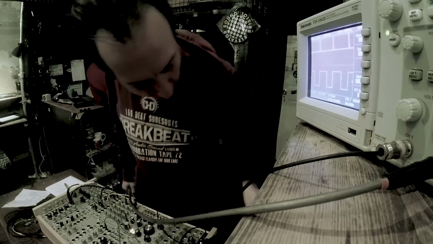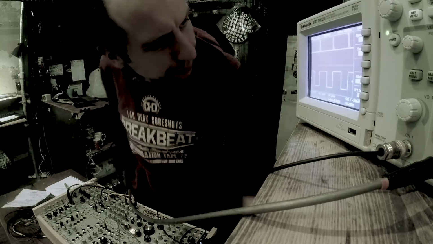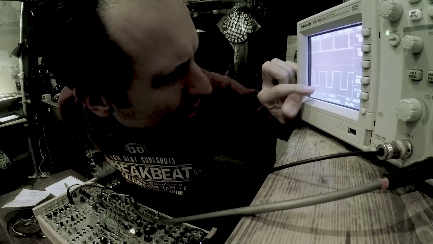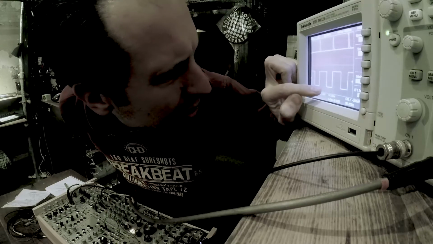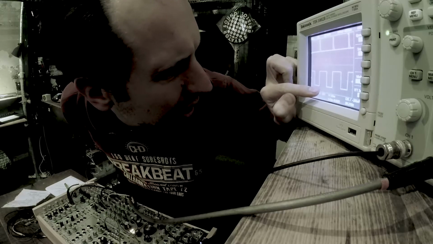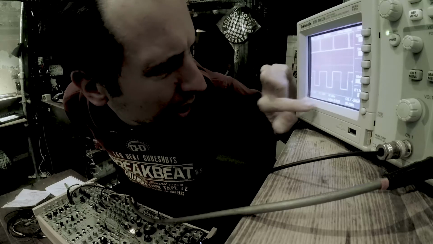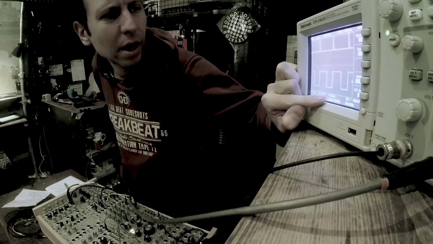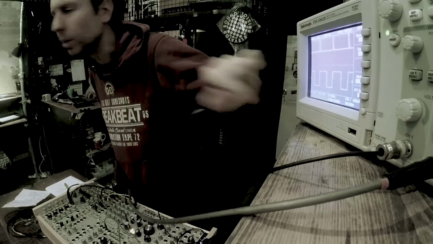Actually, the best thing, obviously, is to look at the divisions. So what I have here is one cycle takes 1, 2, 3 divisions, just slightly more than 3 divisions, yeah. And one division is 1 millisecond. So let's say 3 point something milliseconds.